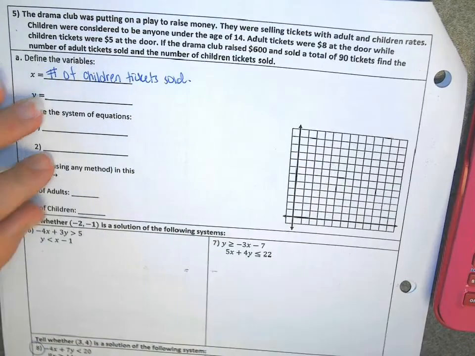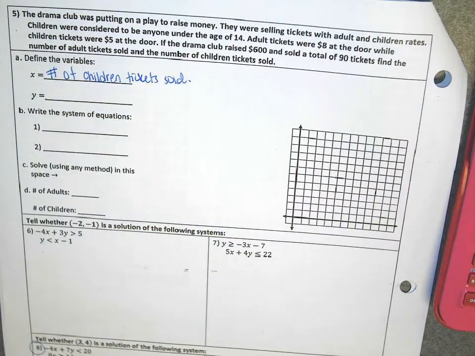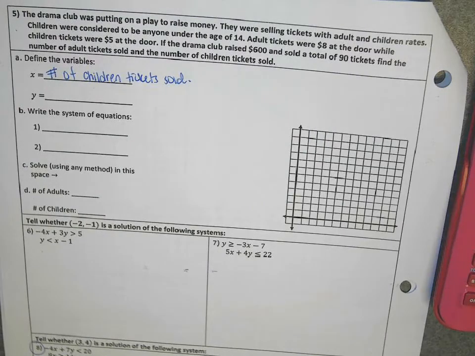If I say children tickets, I don't know if I'm looking for the cost of children tickets, the number of tickets possible, the number of tickets sold. I don't know the details about the children's tickets. I don't know if I'm talking about the area of the ticket, or the weight of the ticket. So I have to be very specific when I define my variables about what I'm looking for.